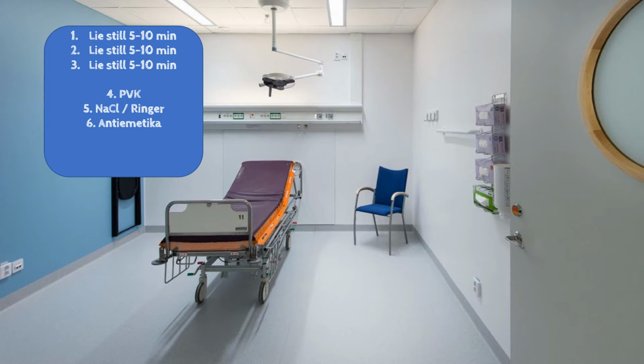It's not necessarily needed with all patients, but with a lot of patients, I do give them this package of Ringer's or sodium chloride with an antiemetic, and the antiemetic can be anything from Haldol to metoclopramide to ondansetron.